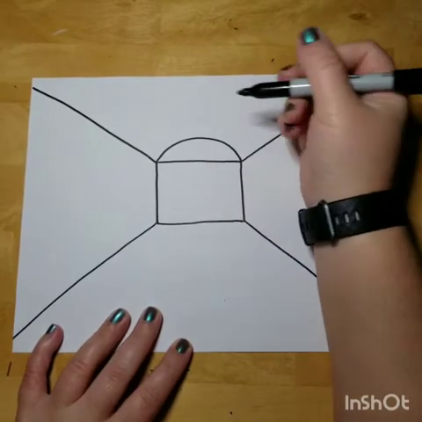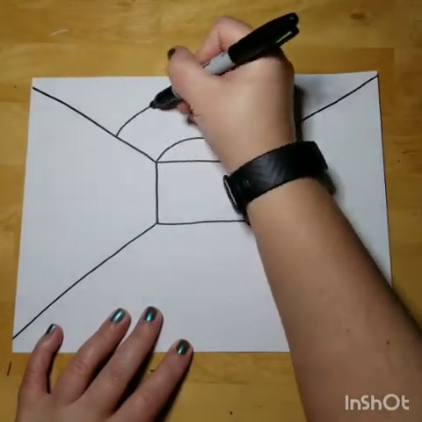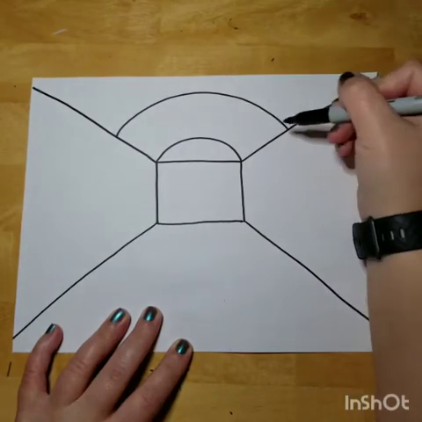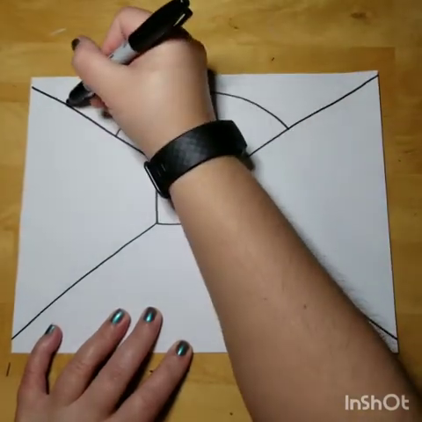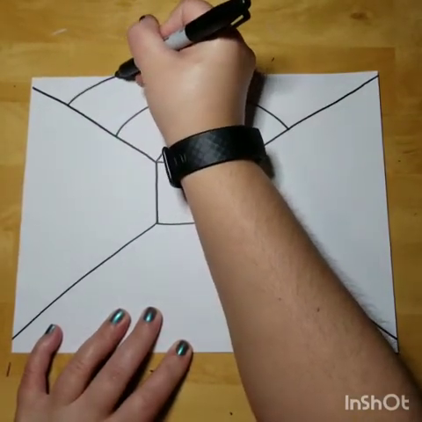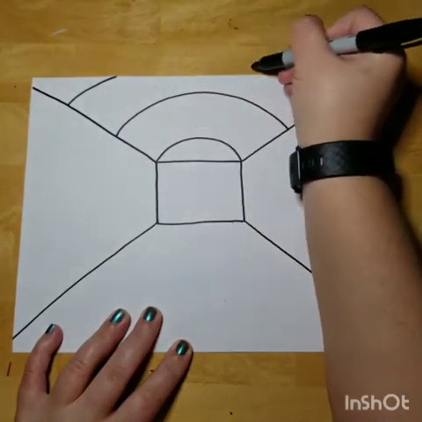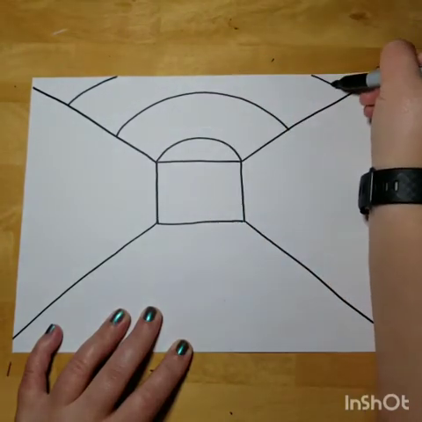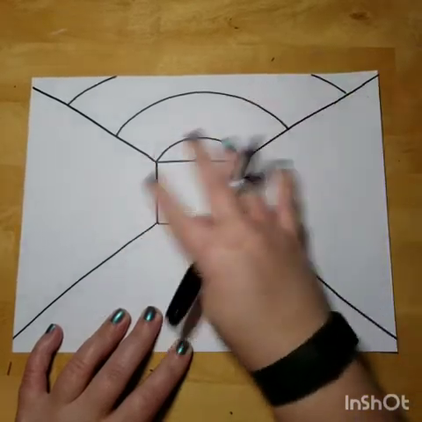All right. I'm going to leave a big space. I'm going to make another curve. Try as best as I can to make it the same. Leave some space. All right, I'm going to pretend like I'm drawing it over there. Finish it here. Now my ceiling is done.